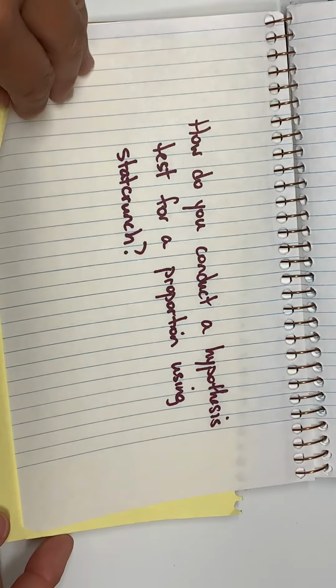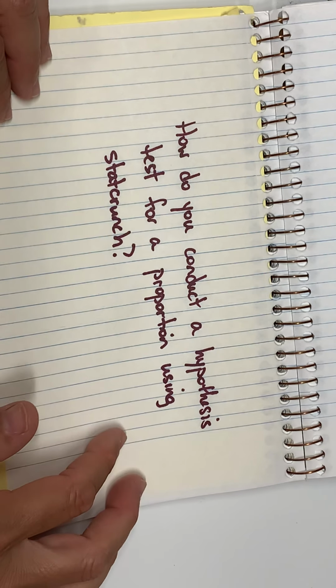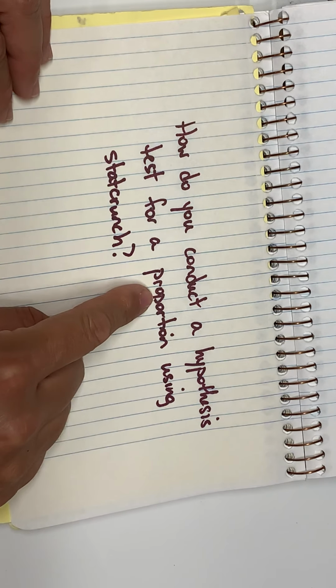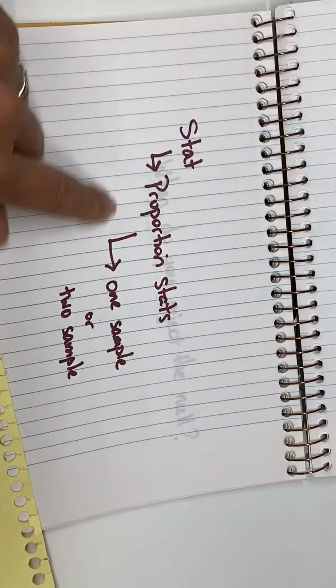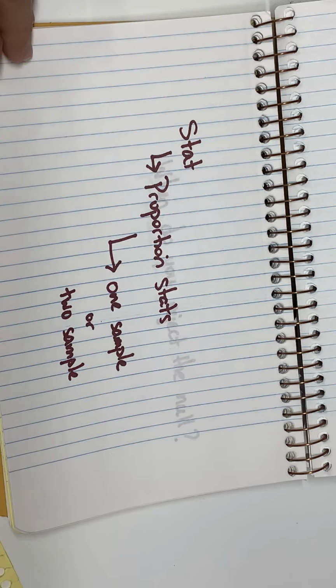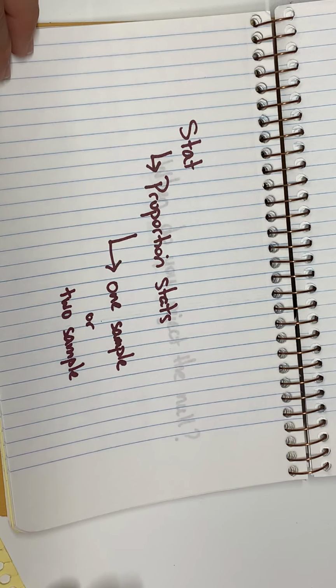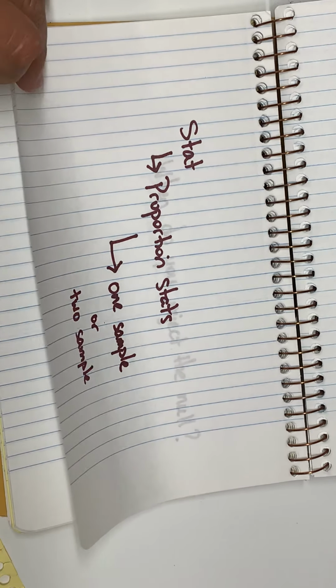How do you conduct a hypothesis test for a proportion using StatCrunch? If I know I'm doing a hypothesis test and I know it's a proportion, I'm going to do Stat, Proportion Stats, either one sample or two sample based off of the context of the problem. Remember, one sample just had a single p compared to the population, and the two sample had a p sub 1 and a p sub 2 compared to each other.